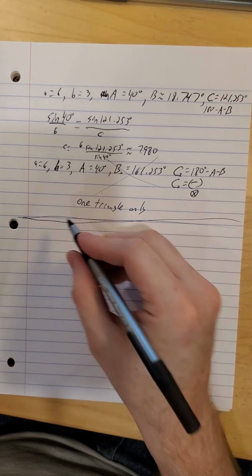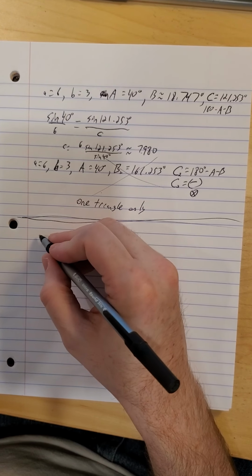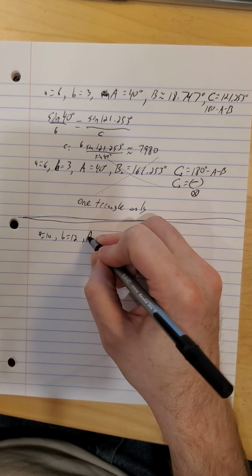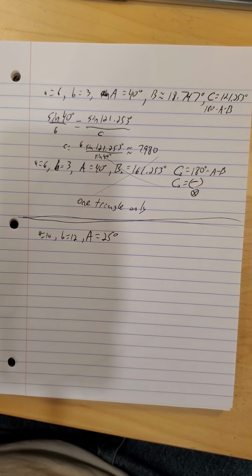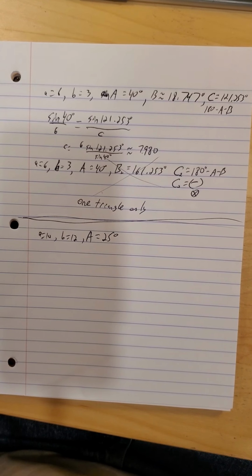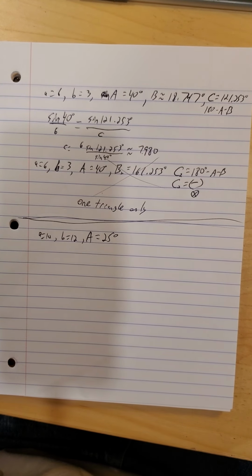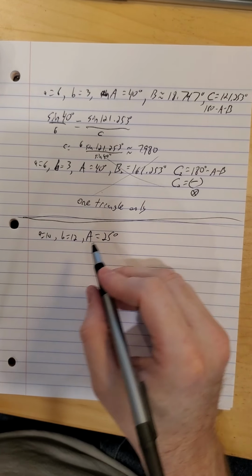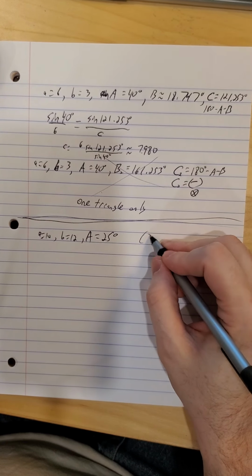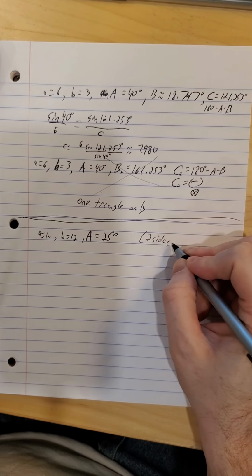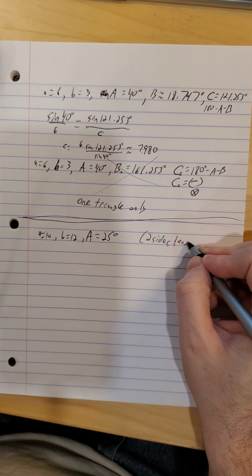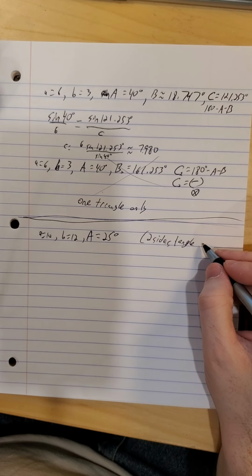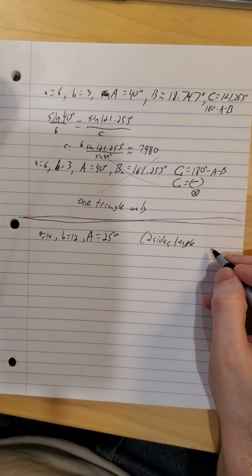All right, so one more, same direction, solve the triangle. So a is 10, b is 12, cap A is 25 in degrees. All right, so this is another situation where we had 2 sides and 1 angle. So that's when we have the different possibilities where we could have 0, 1, or 2 triangles.